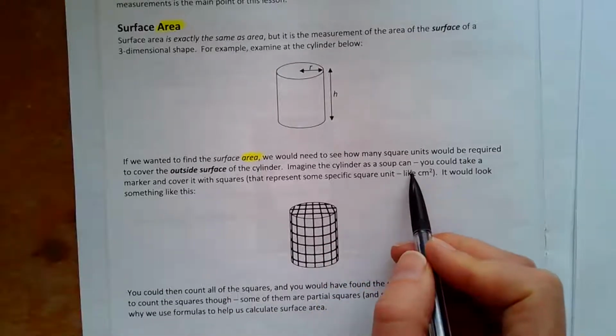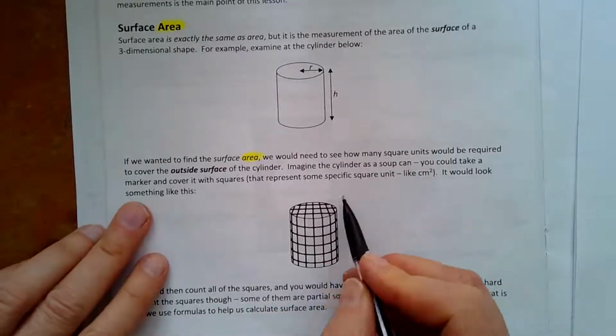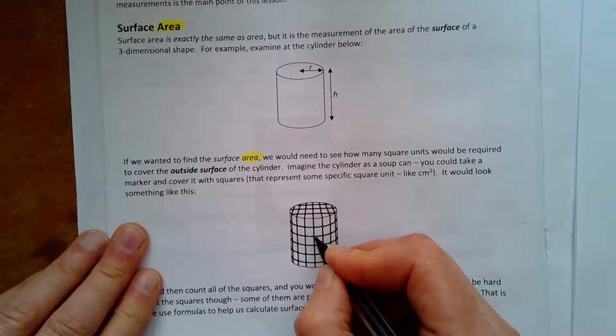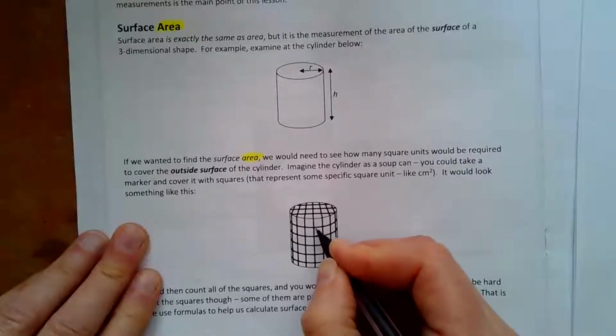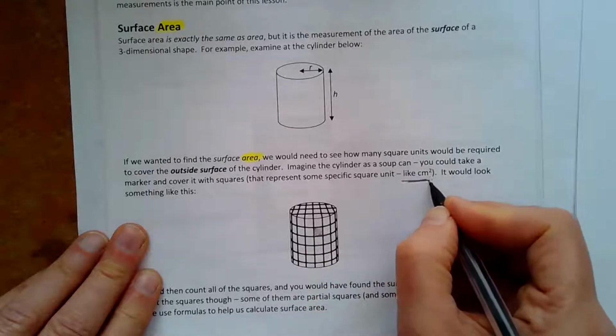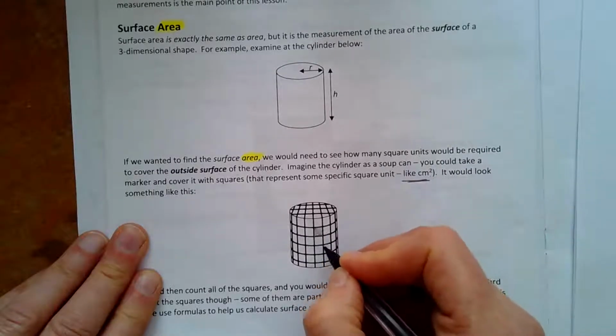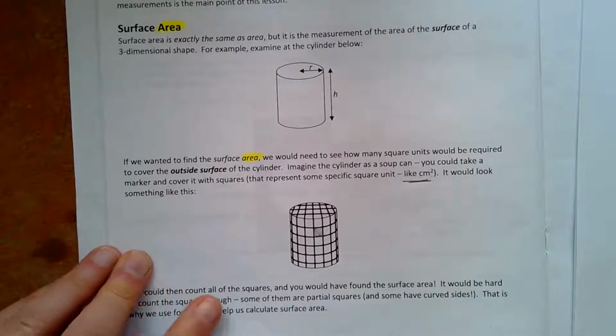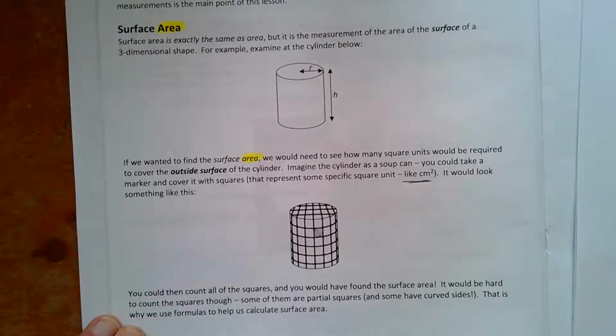So imagine the cylinder is a soup can. You could take a marker and cover it with squares, like centimeters squared. So if each one of these was 1 centimeter by 1 centimeter, each little square would represent 1 square centimeter. Now, if I could add up all of these squares, I would know how many square centimeters of material I would need to manufacture the can.